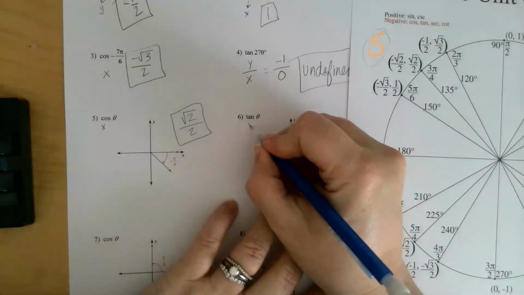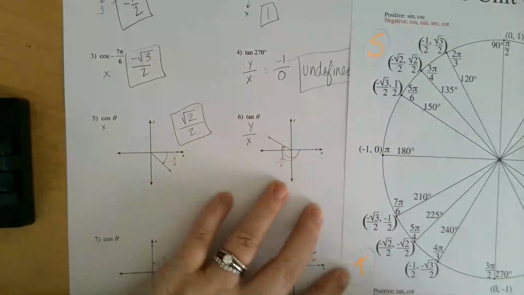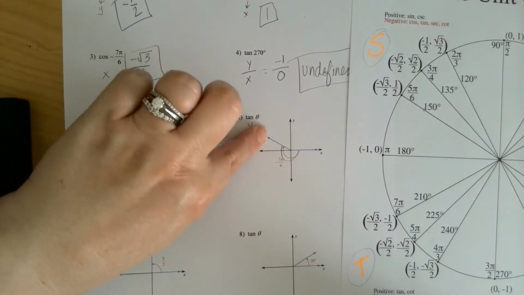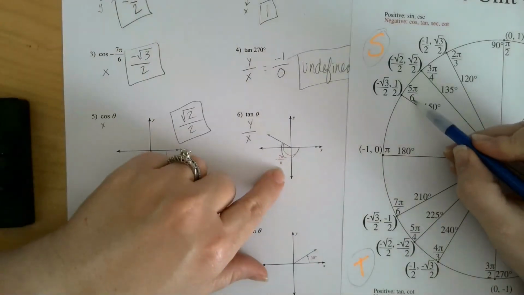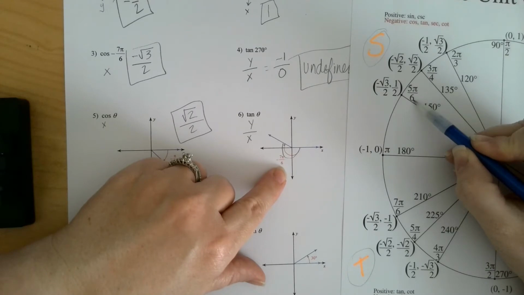Tangent, again, tangent is y over x, and we're looking at negative 7 pi over 6. So we're looking in the second quadrant. Find the one that has the over 6 part. That's the one it's going to be coterminal with. That's the one it's going to match up with.